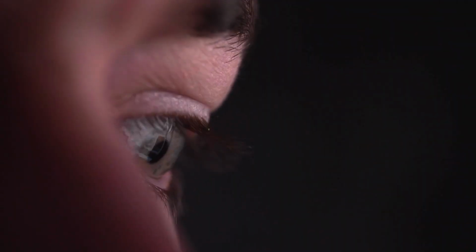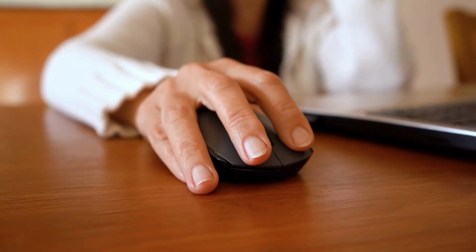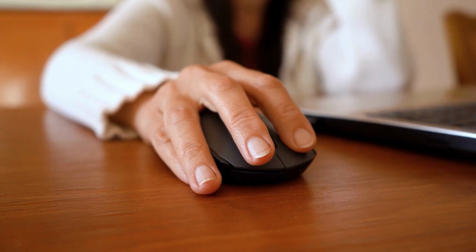Basically, the user focused on things we barely pay attention to. And those small details completely shaped the way the user experienced our product. And that's the reality of UX work.